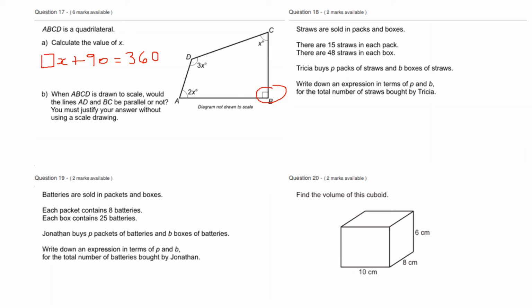For B, when it's drawn to scale, would they be parallel or not? So AD is this one here, and BC is this one here. So in order for those to run parallel to each other, we've got a right angle down here, this one here would also have to be a right angle for them to run parallel to each other.